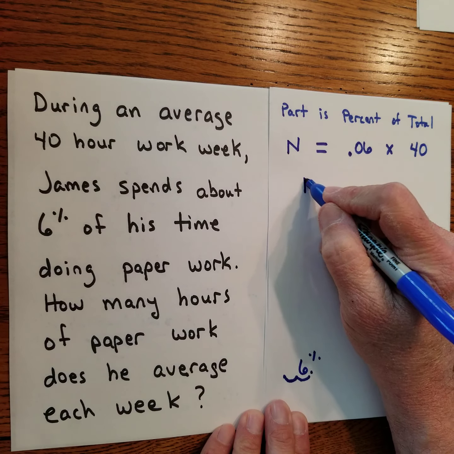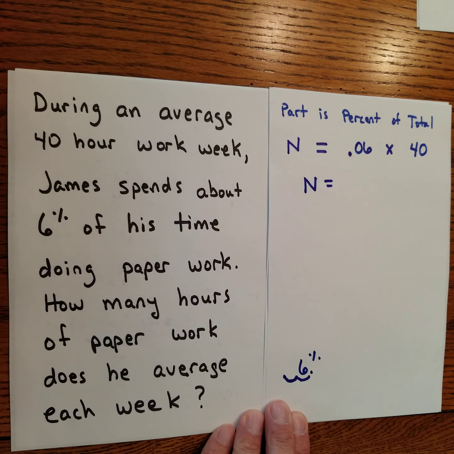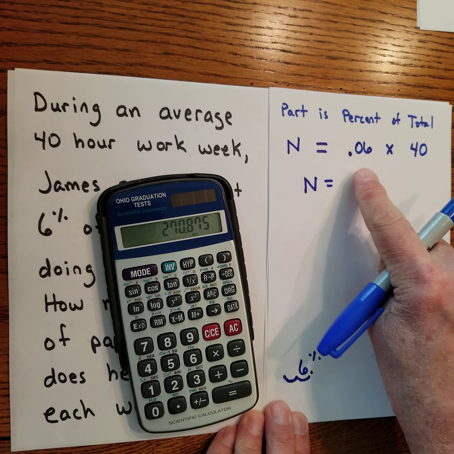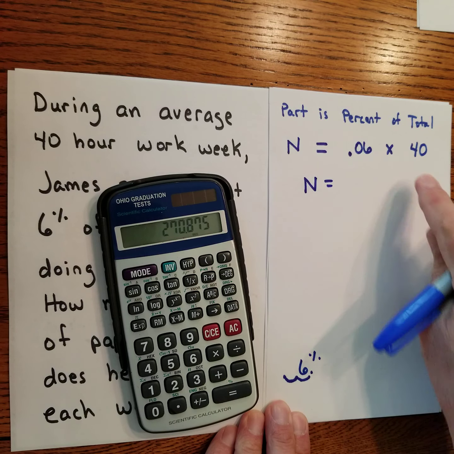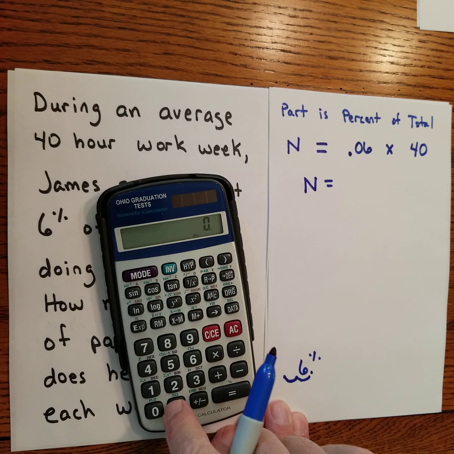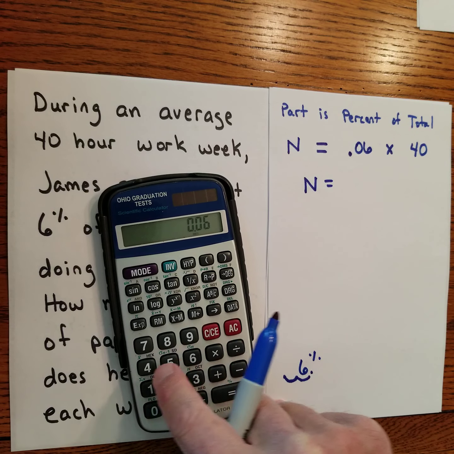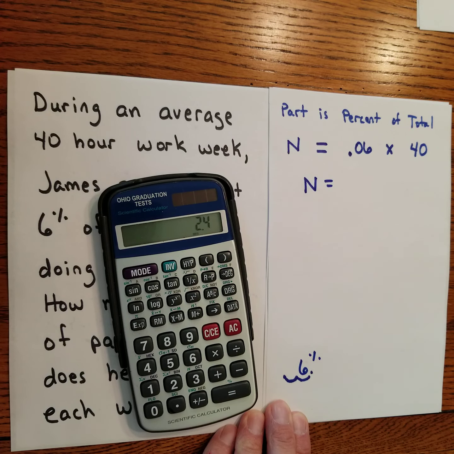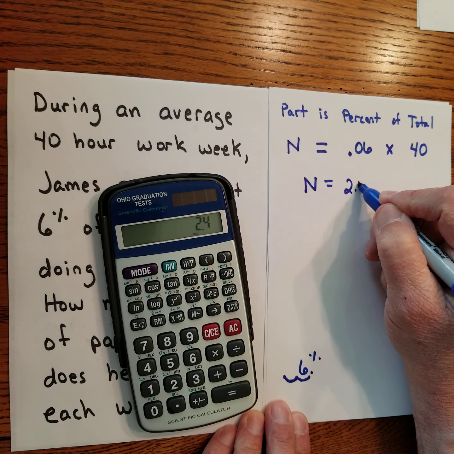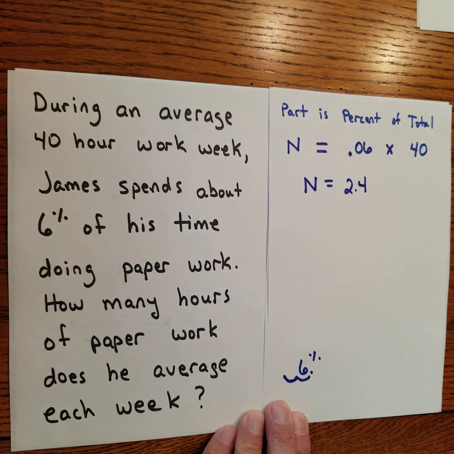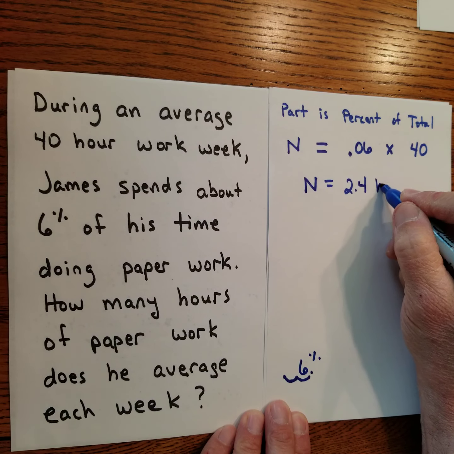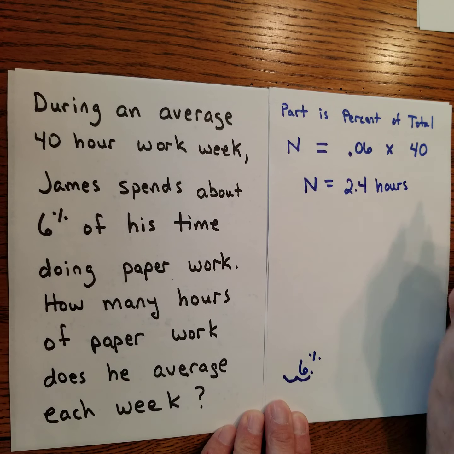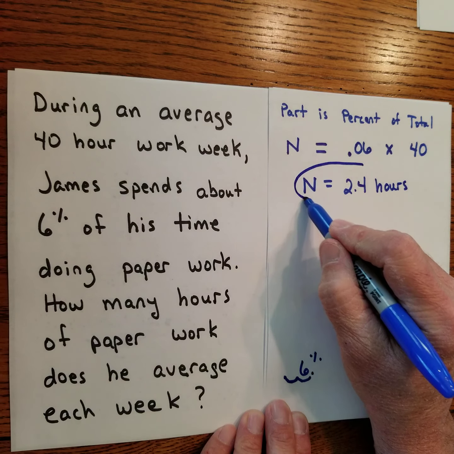Now let's let a calculator do the work for our final answer. We'll multiply 0.06 times 40. 0.06 times 40 is 2.4. 2.4 what? Well, these are the hours that he averages per week on paperwork. That's 2.4 hours. We'll always label our answers.